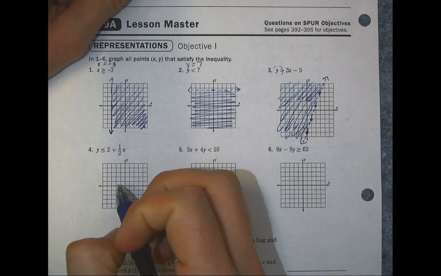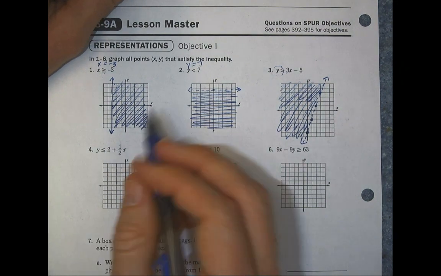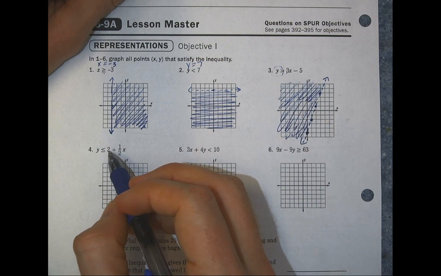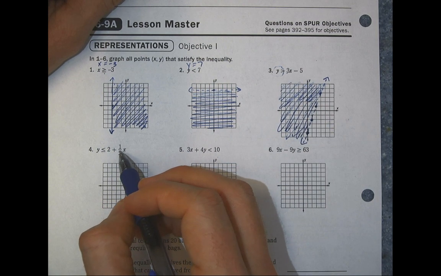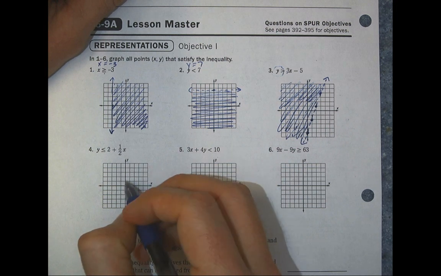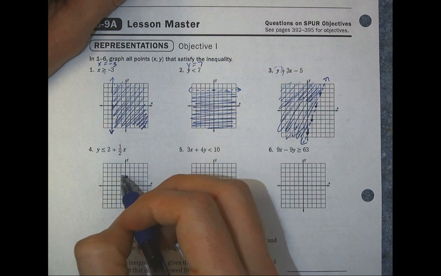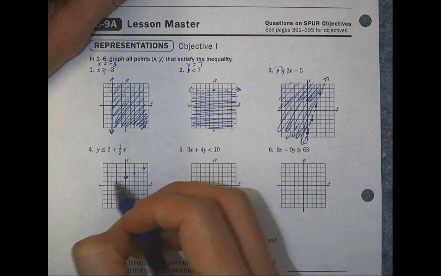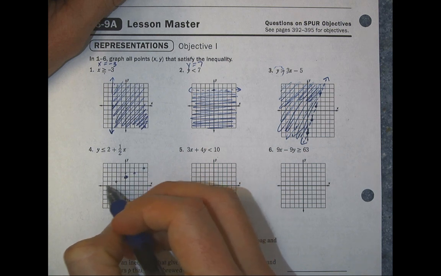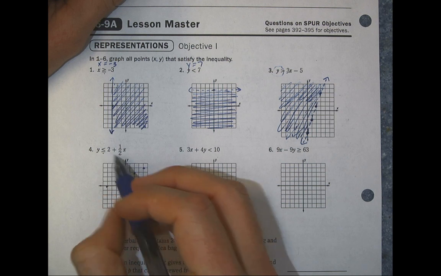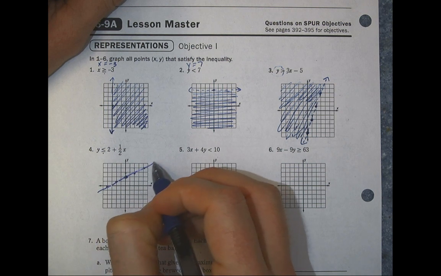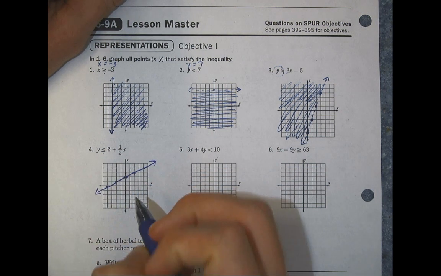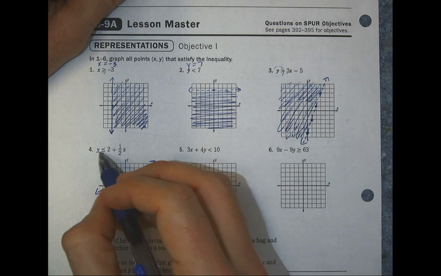Number 4, it's not given to us in the perfect y equals mx plus b form, but y is isolated by itself, which means I do have my slope and my intercept, so I am starting at 2 and using my slope of up 1 over 2. I'm going to reverse it. I'm going to go down 1 left 2. I do have the equal sign, which means the line is included in my solution. To show that, I draw a solid line. It says y is less than.